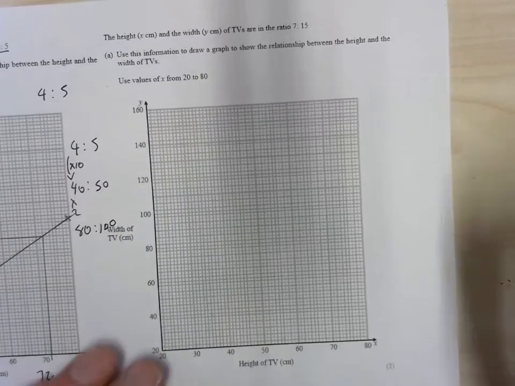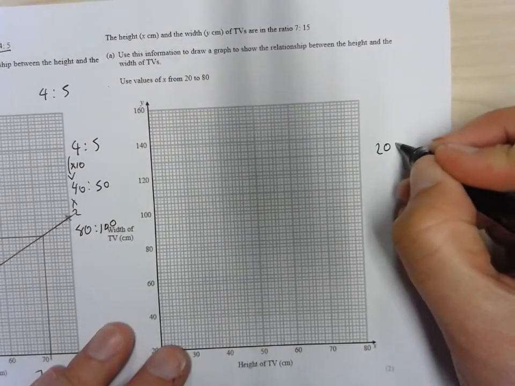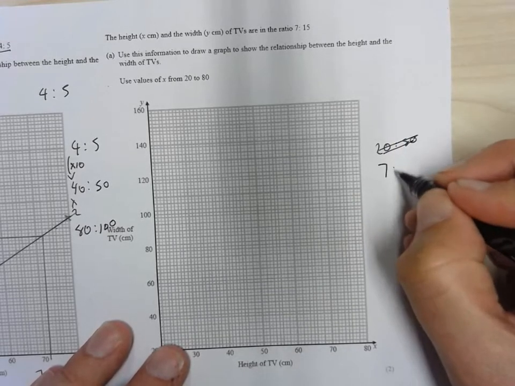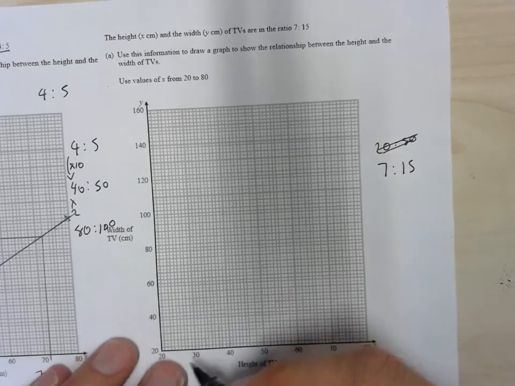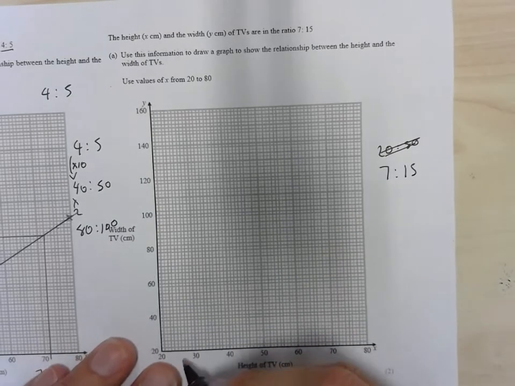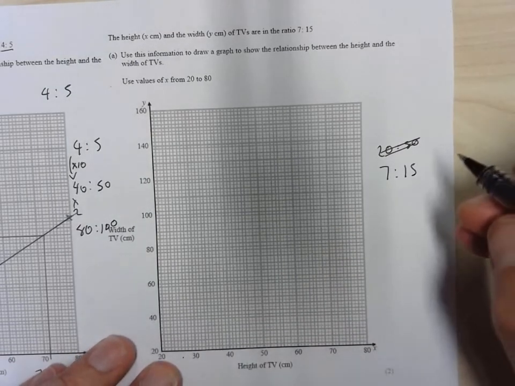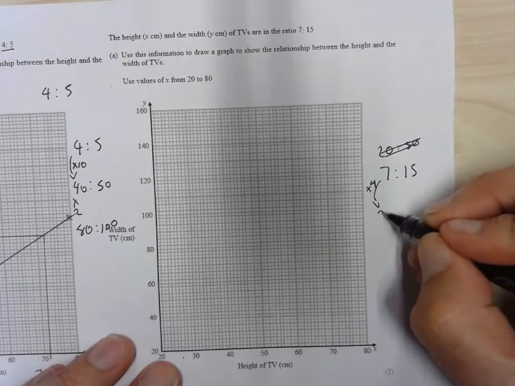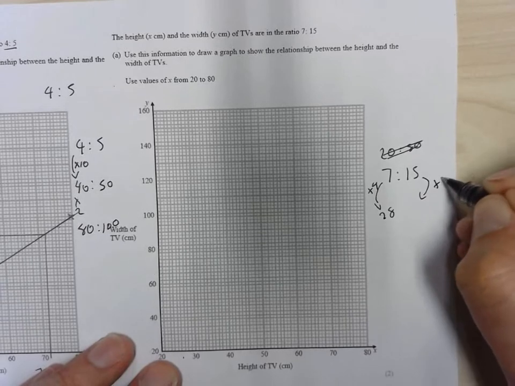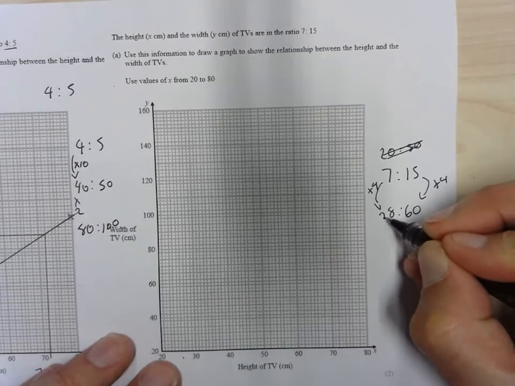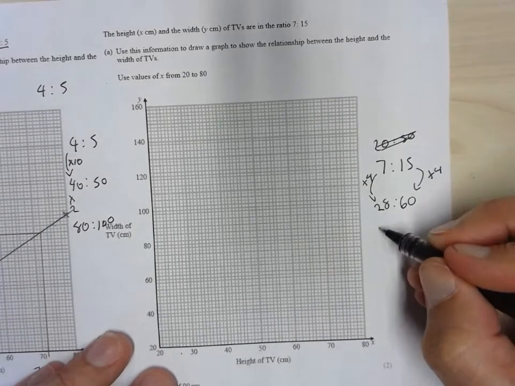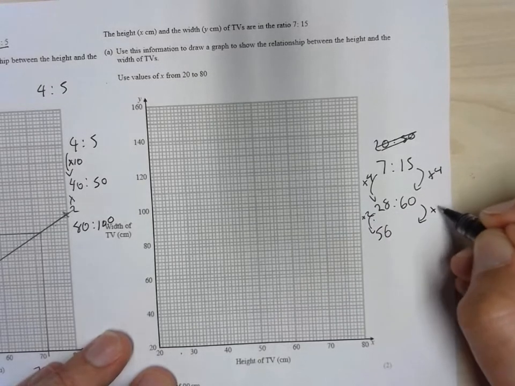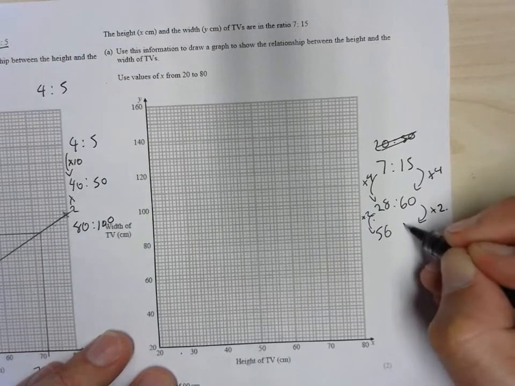Let's have a go. This is 20 to 80. It's not what I meant to write. So ratio 7 to 15. I need to get this on. So I need to be bigger than 20 at the bottom for the height. So I'm going to times that by 4 because that gives me 28. Times that by 4, that gives me 60. So my first point I'm going to plot is 28 to 60. If I double that, that would be 56. Double that, that will be 120, which should fit.